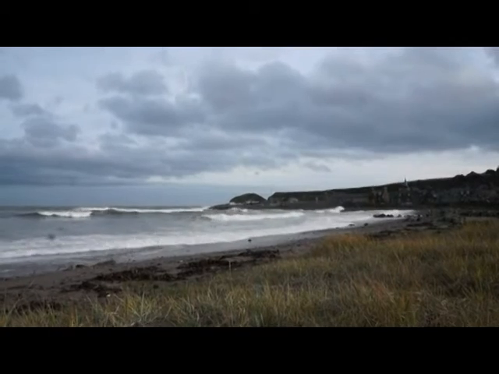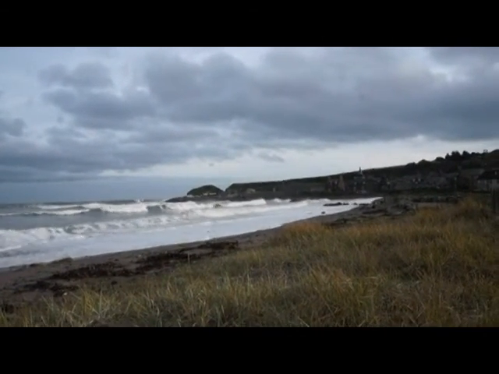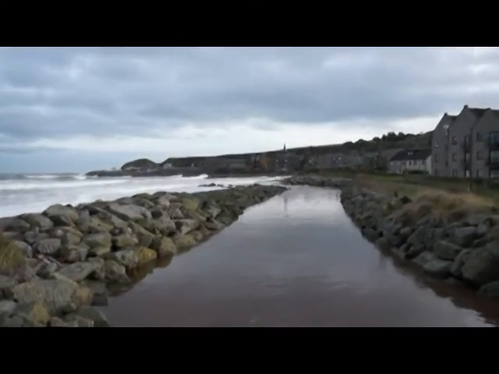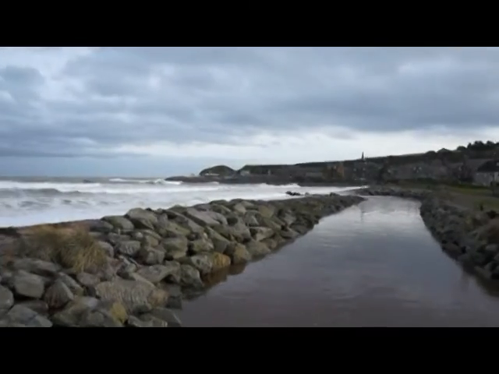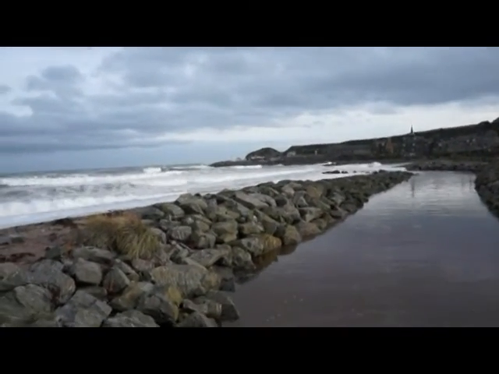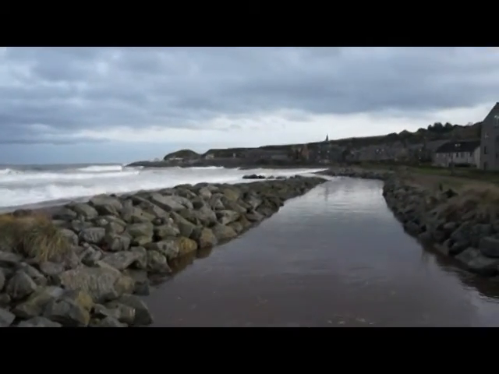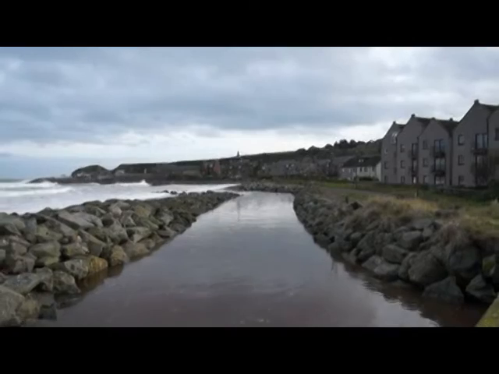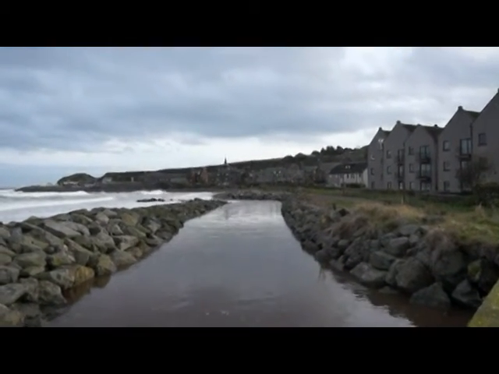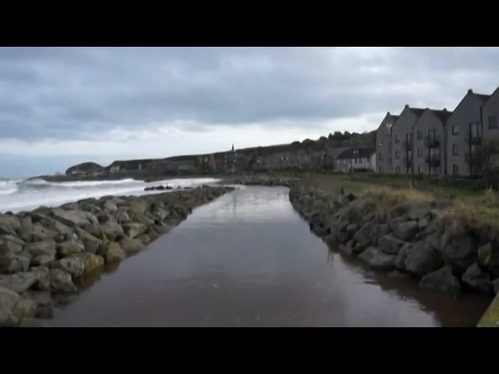Looking south towards and across the river mouth. Looking south towards the river mouth and the heavy seas rolling in onto the beach, as heavy as they are at this south end of the bay. You'll observe that there are absolutely no waves going up the river at all, despite the fact this is at the peak of high water.